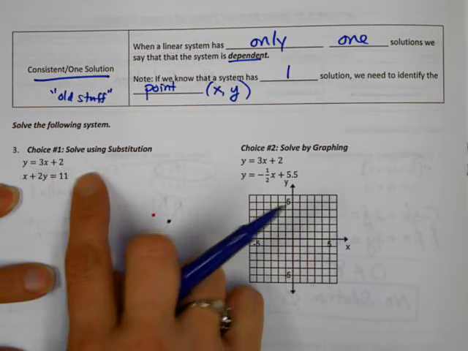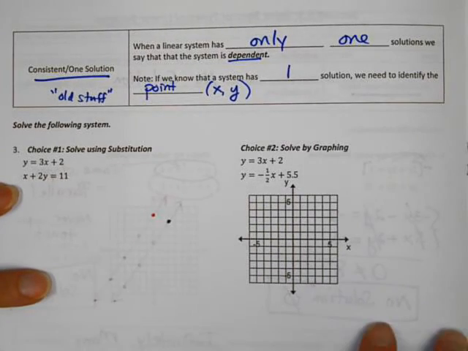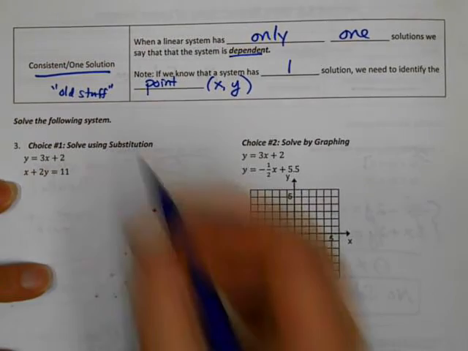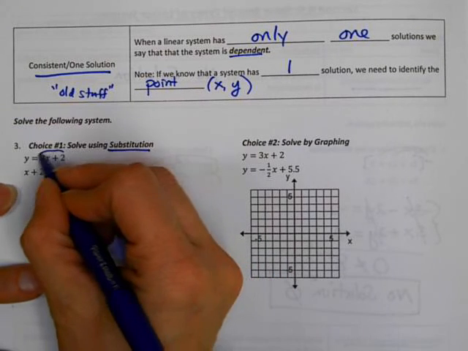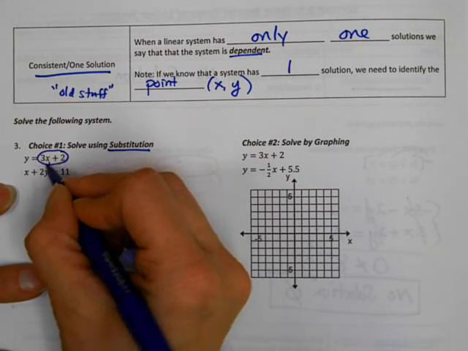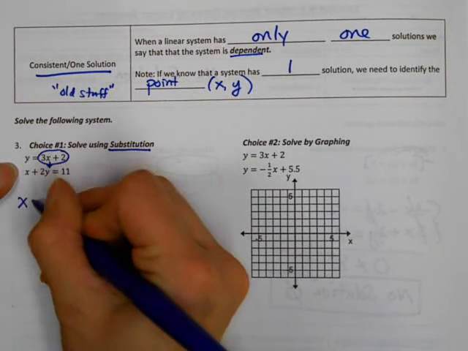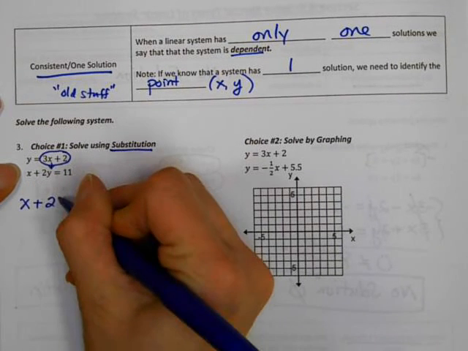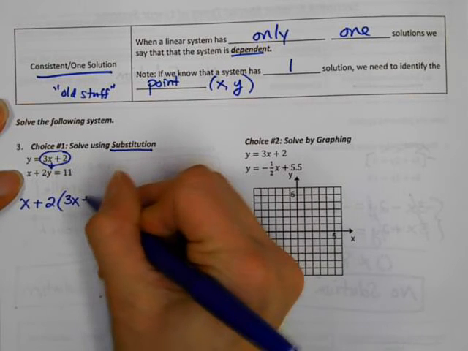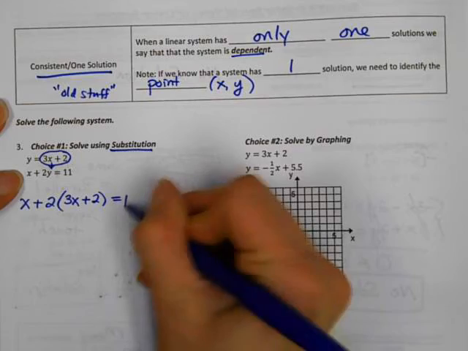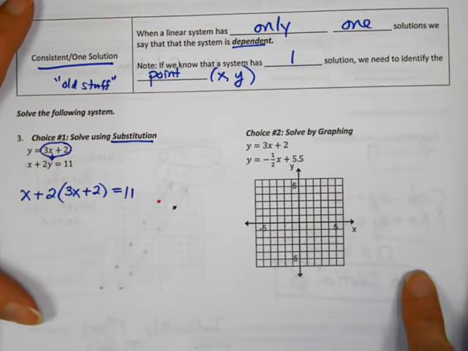Solve using substitution. So it says substitution. I'm going to follow directions. I'm going to take this quantity and replace it with the y. All right, here I go. x plus 2 times y. y is 3x plus 2, and that equals 11. Now let's do our algebra.